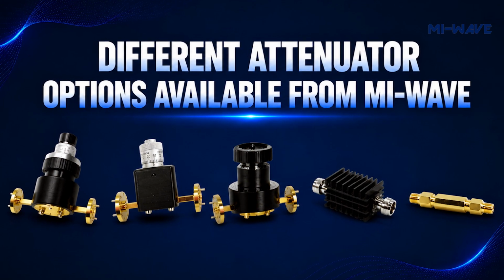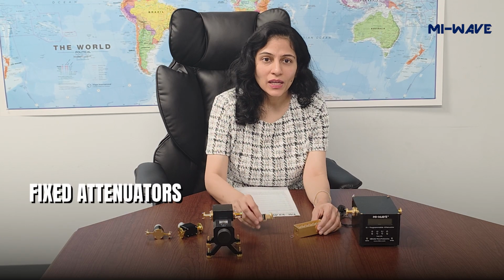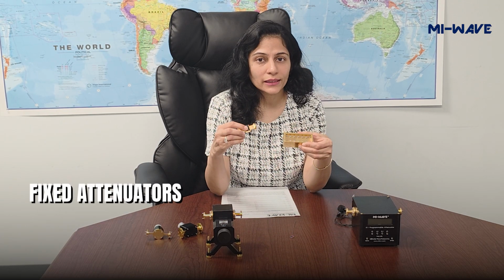Now let's look at the different attenuator options available from My Wave. We will start with fixed attenuators. As the name suggests, fixed attenuators provide a fixed attenuation value that cannot be adjusted. If your application always requires the same attenuation, this is typically the simplest and most economical solution.